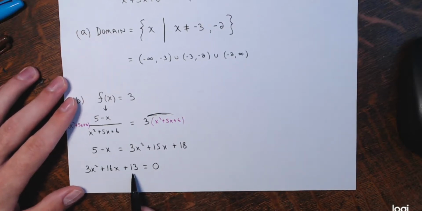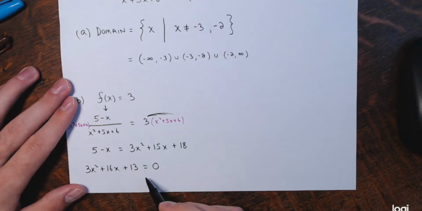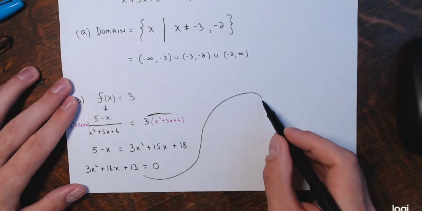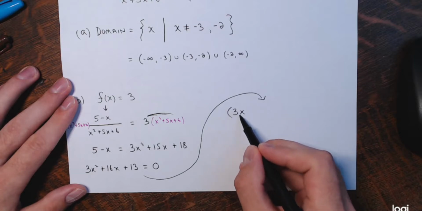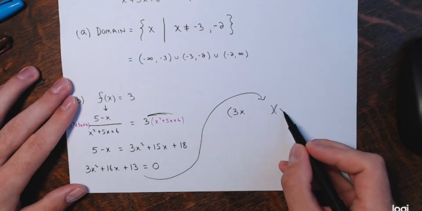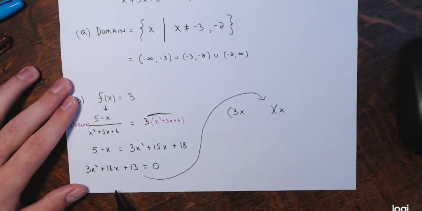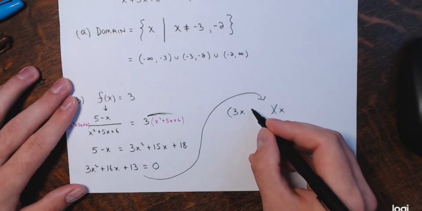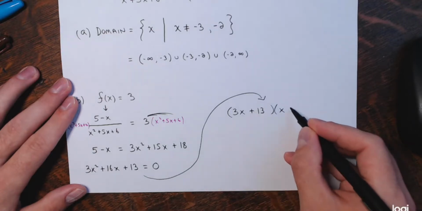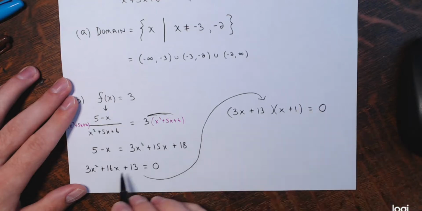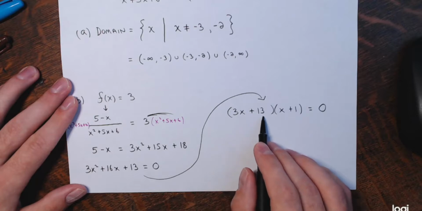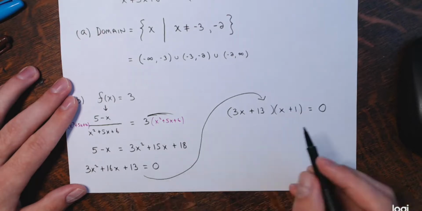And you can do the b squared minus 4ac check. You'll see that b squared minus 4ac is a perfect square here. This is factorable. I'm just going to keep it on this page. This would have to factor, and one of the factors would have to have 3x, the other would have to have 1x. And, plus 13 here, plus 1 there. Because then when I FOIL, I want 16x, right? There's 13x and 3x to make 16x.